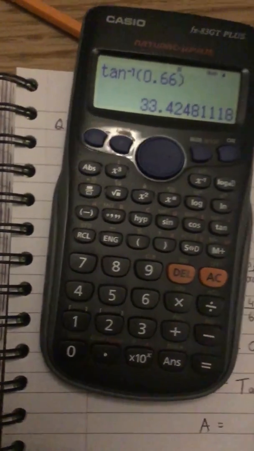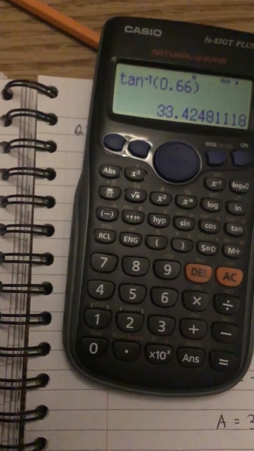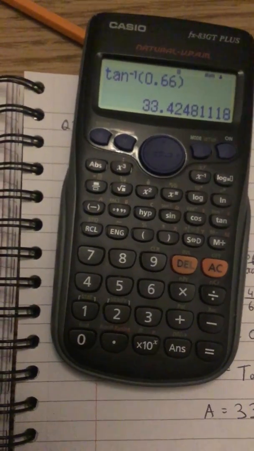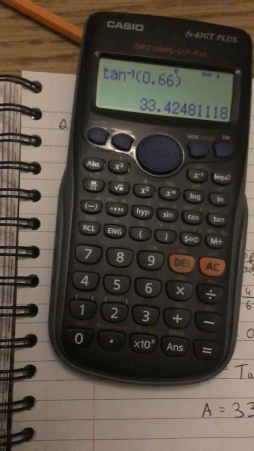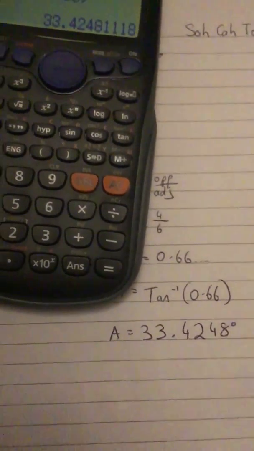Again, with a similar way to solve it, using the same relatively simple steps. Again, if we're asked to round it a certain amount of decimal places, then we will. And this will always be in degrees.